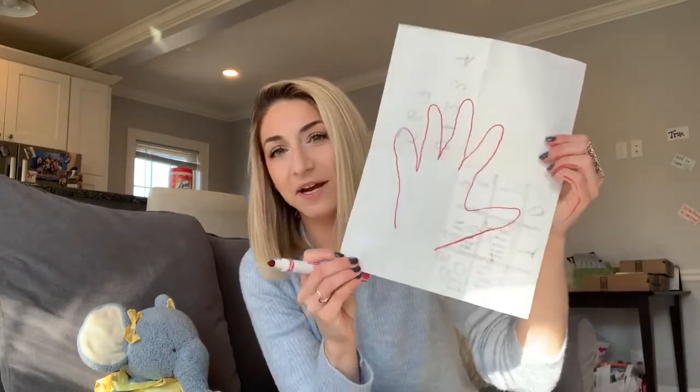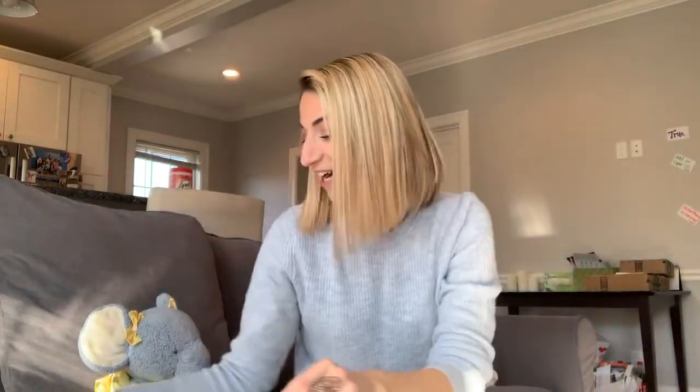So I'm going to trace my hand like this. So now I have my 5 fingers here, and I'm just gonna write inside each part. So as I said, thumb is the setting, where and when it takes place.